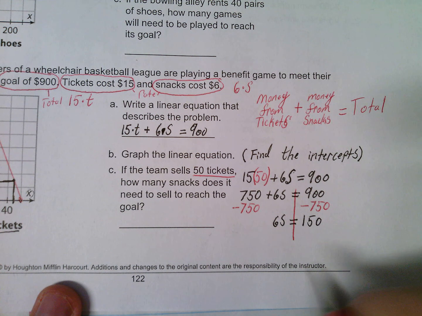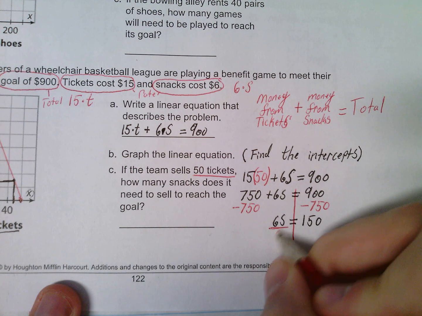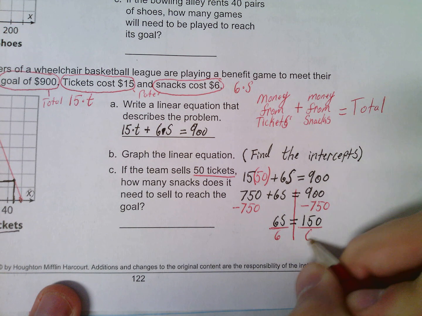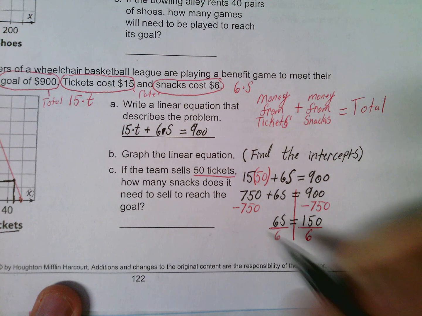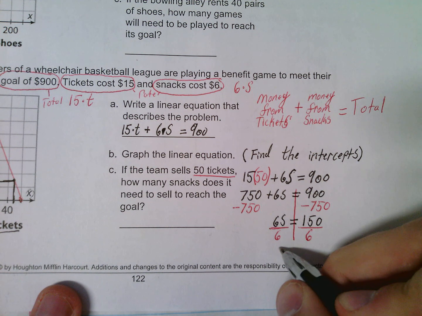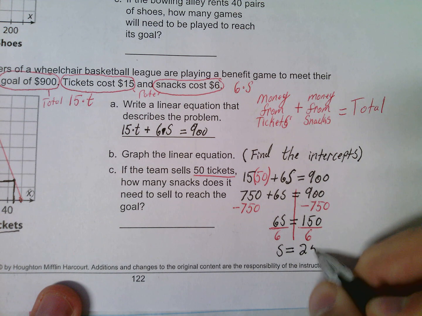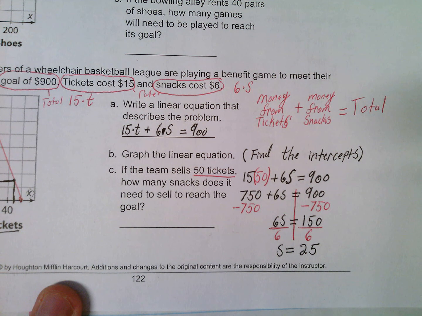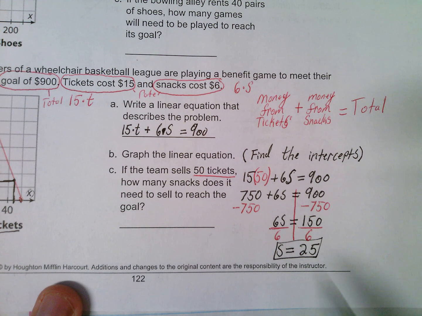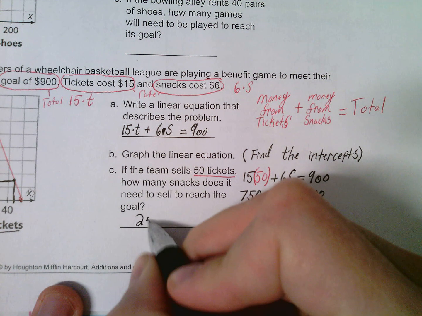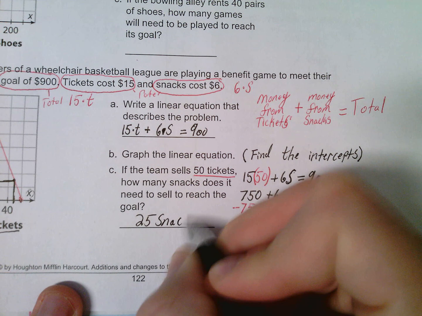And then I just need to remove this 6. And this is 6 times S, so we divide by 6. And what this tells us is that 150 divided by 6, the number of snacks I need to sell, is 25. So this team would need to sell 25 $6 snacks.